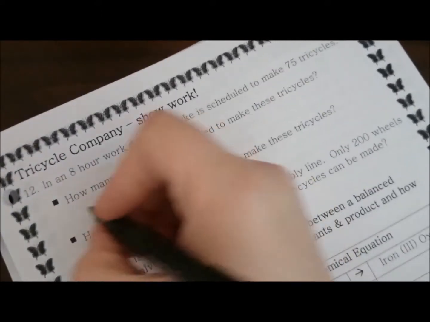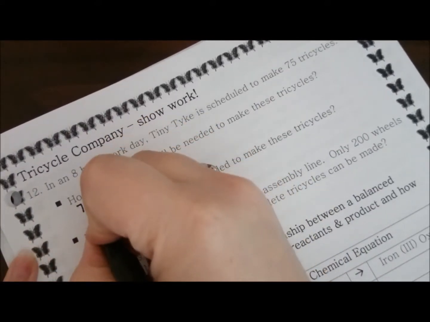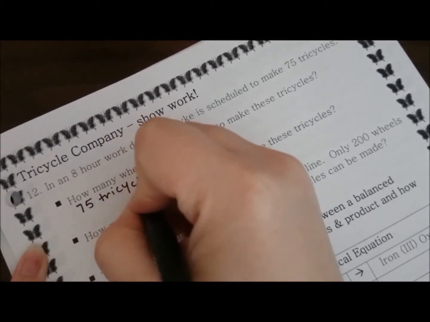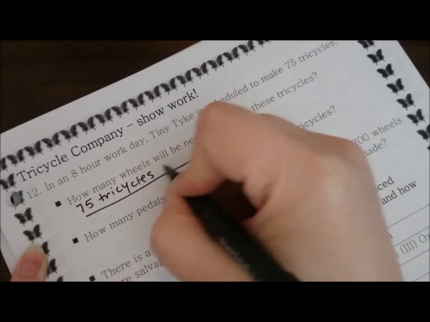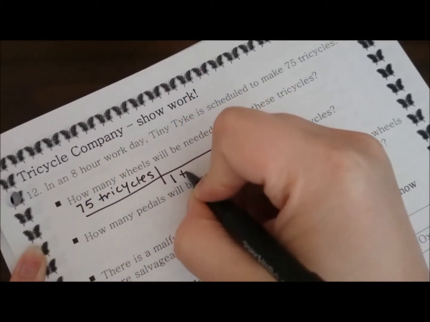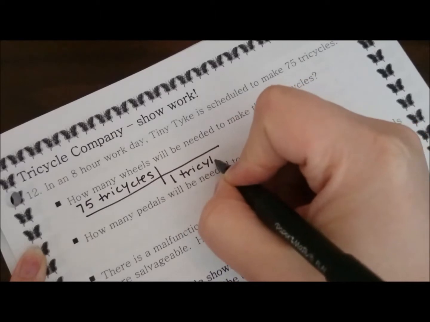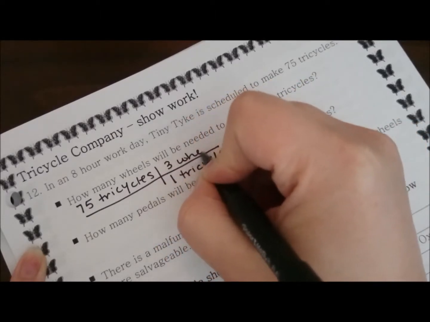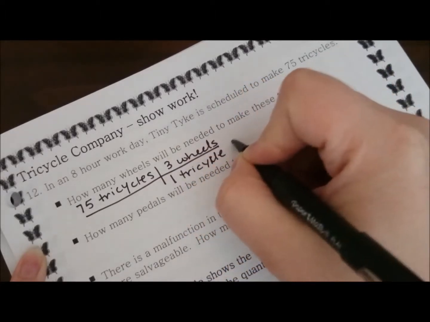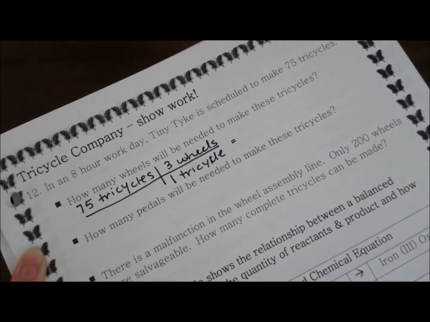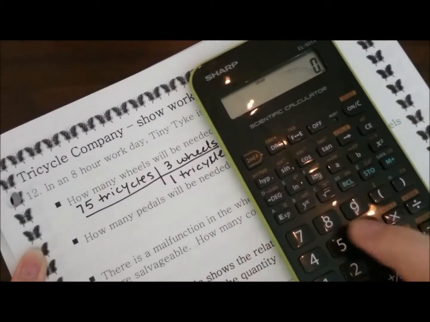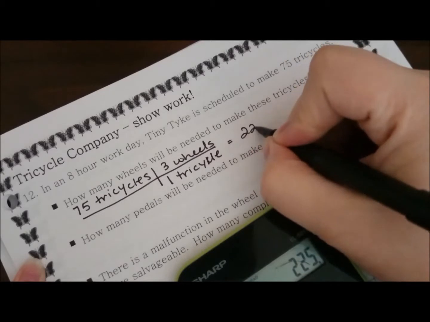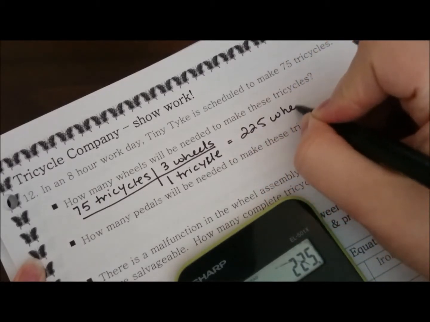But how you could do it, you could say I need 75 tricycles, and for every one tricycle, I need 3 wheels. Right? So 75 times 3 would be 225. I need 225 wheels.